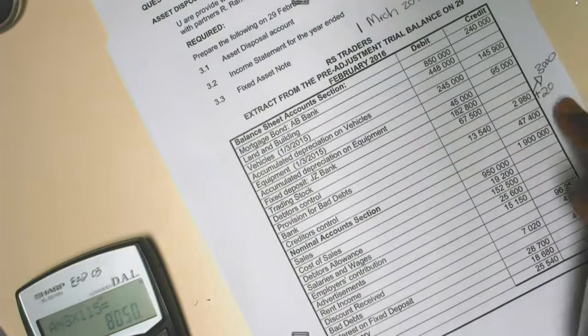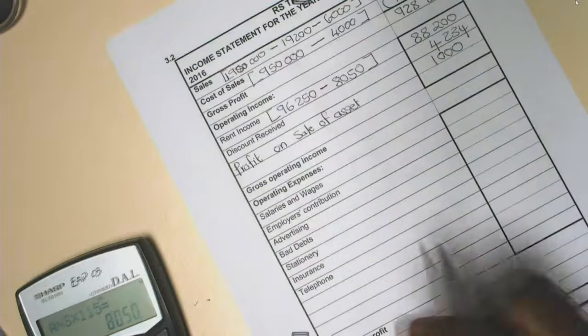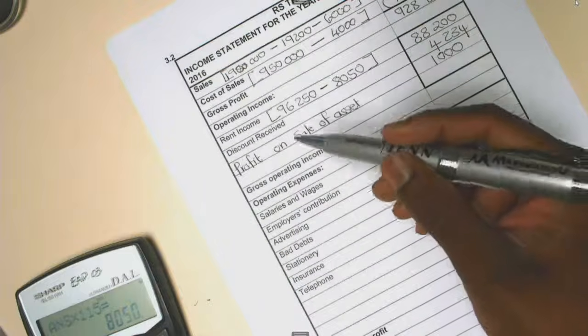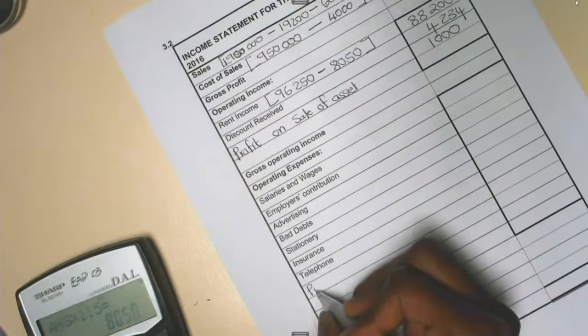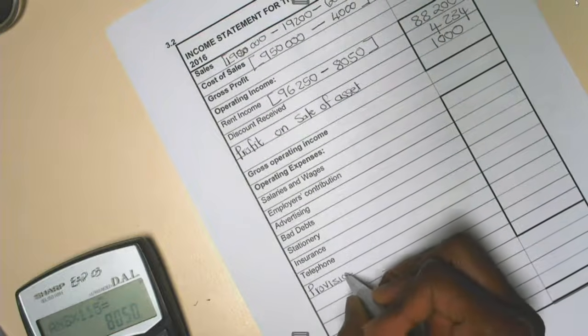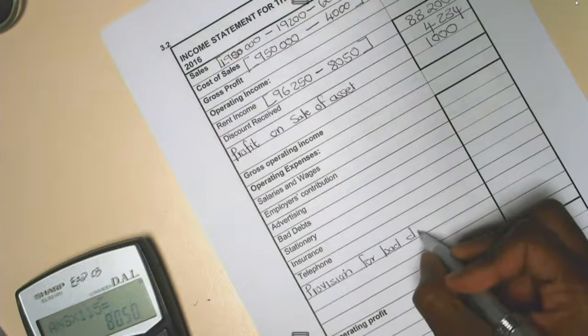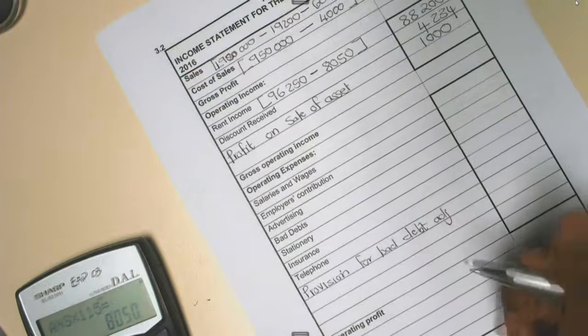So the provision for bad debts is increasing, which means it will not fall under the operating incomes. It will then fall under your expenses. So here under your expenses, we can write the provision for bad debt, the adjusted figure. We've adjusted it with how much?